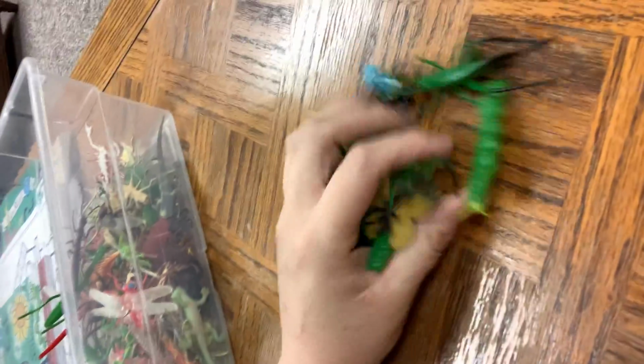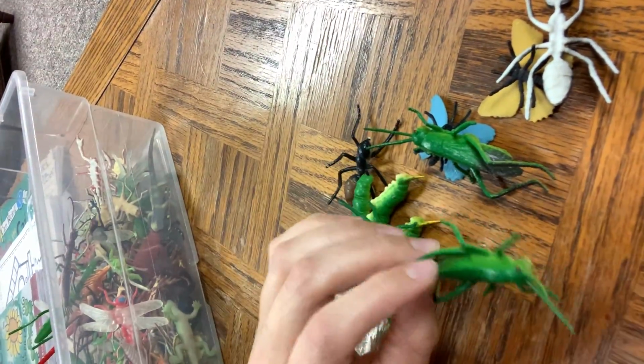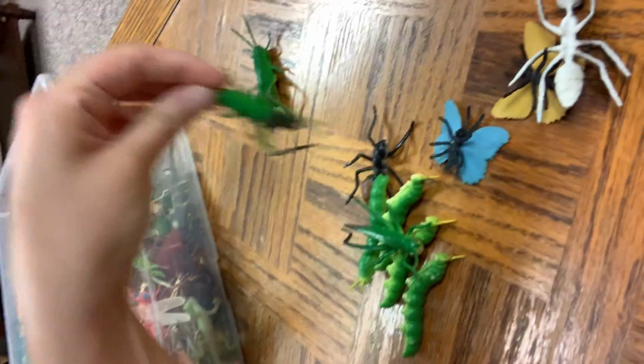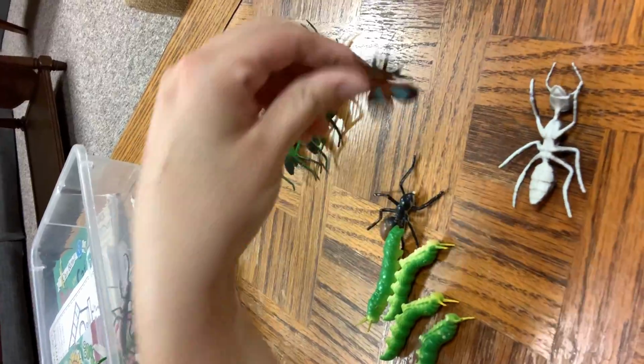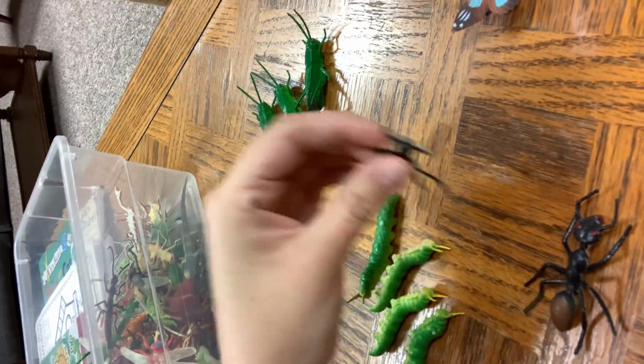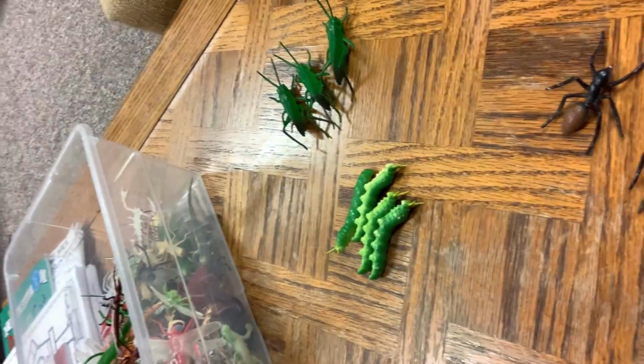So I'm gonna mix them up. First, I'm gonna sort them by insects. So I'm gonna put all the grasshoppers together, all the butterflies together, all the ants together, and all the caterpillars together. So now what we can do together is count.